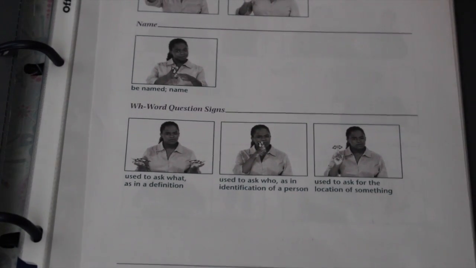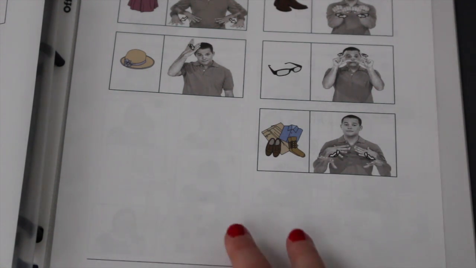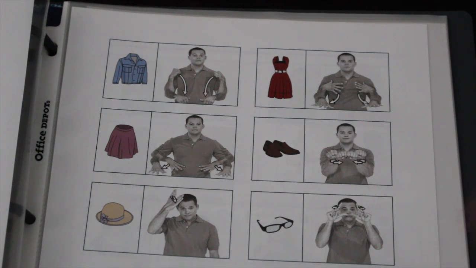I think that this is a great resource. You can also just use a sign language dictionary or anything like that, but you definitely want to make sure that when you're speaking to students that you have the correct signs.